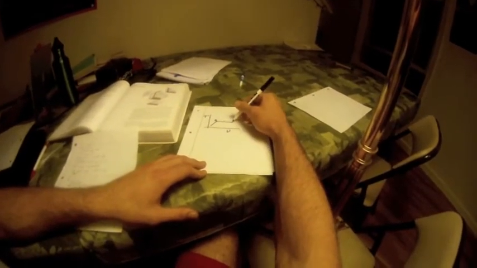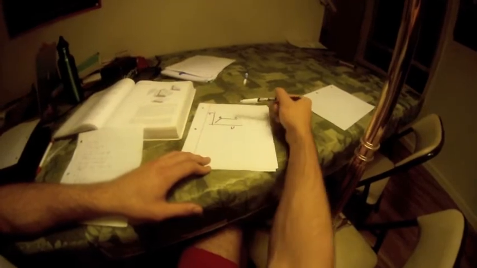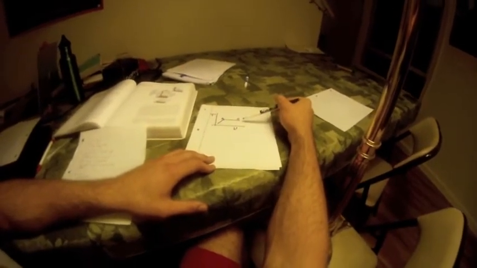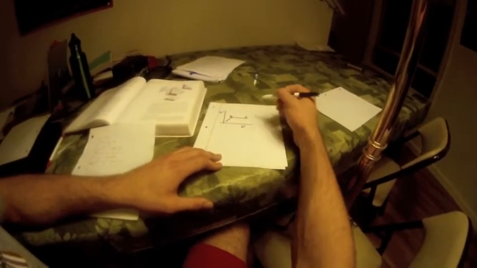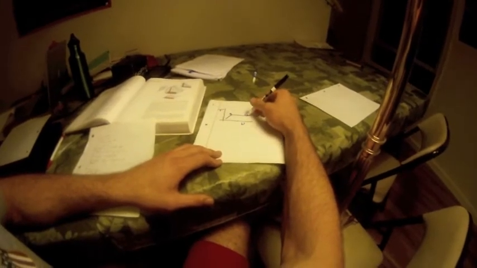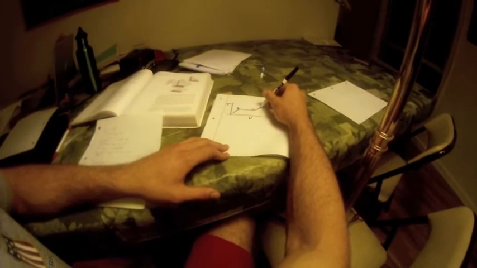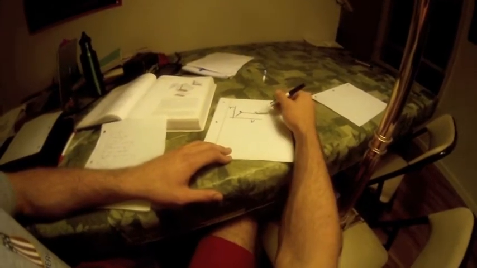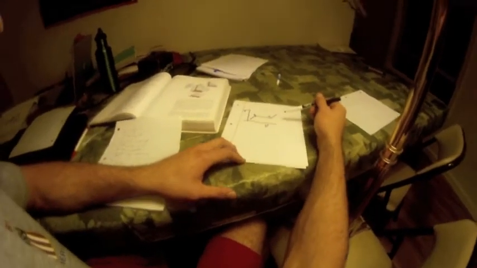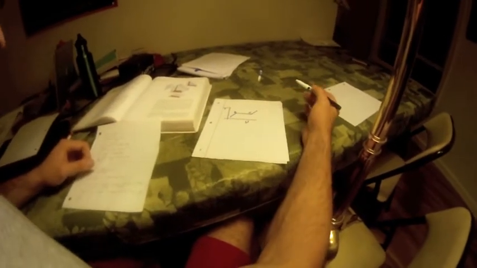Then when we get to a point C over here on this side, this point is called saturated vapor. Then if we continue adding energy to the system, the temperature will continue to rise like so. This is because at this point C, we have 100% vapor.